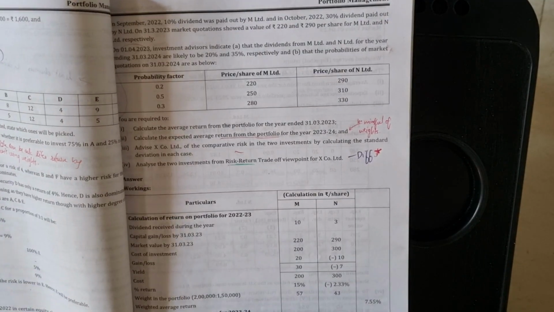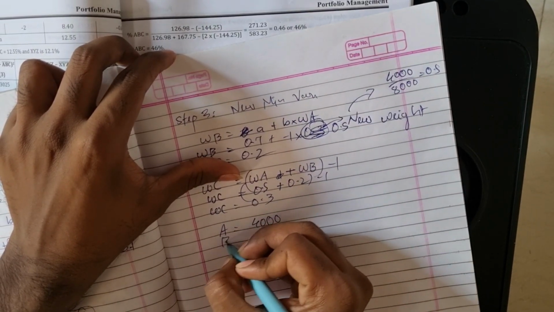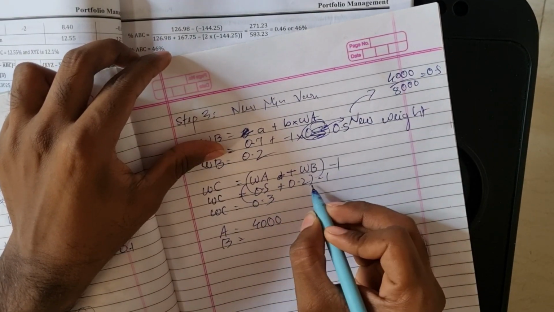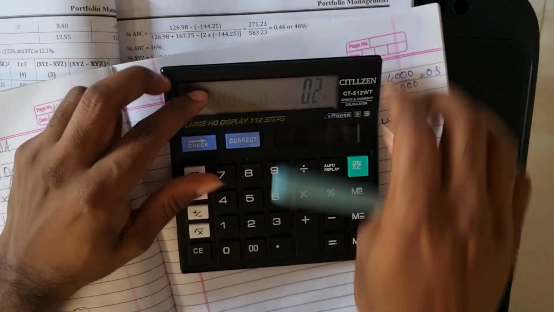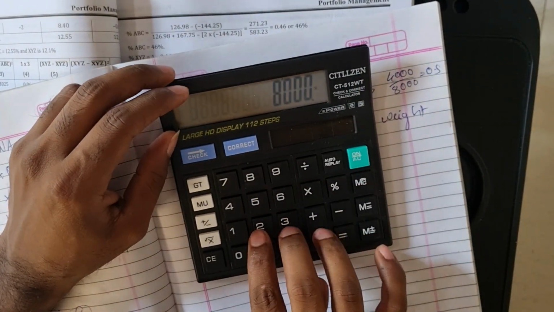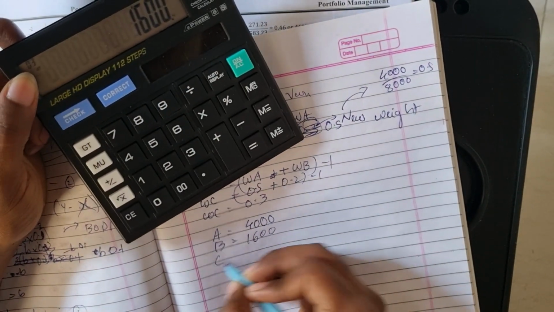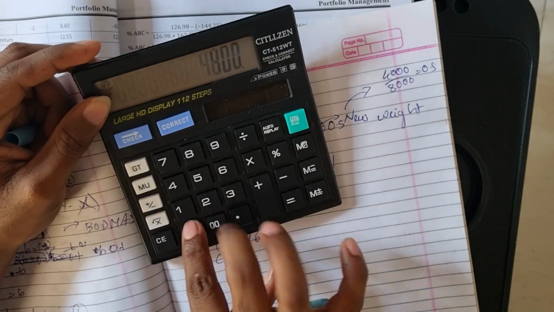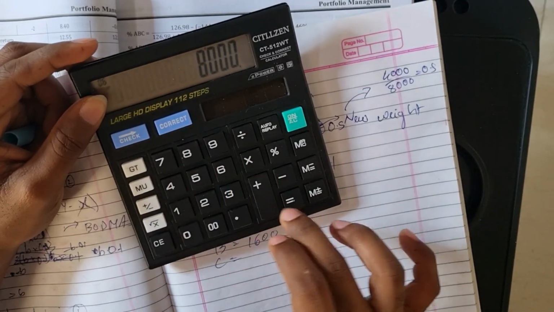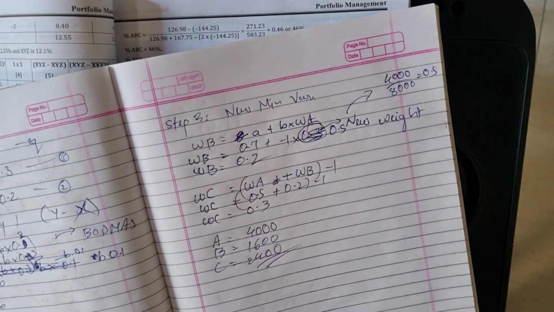Okay, so how much will we allocate in each security? A is equal to 4,000, right? B is equal to how much? 20%, right? So 8,000 into 20%, how much will we get? We'll get 1,600. And C is equal to how much? It is 2,400. Okay, this is my final answer.